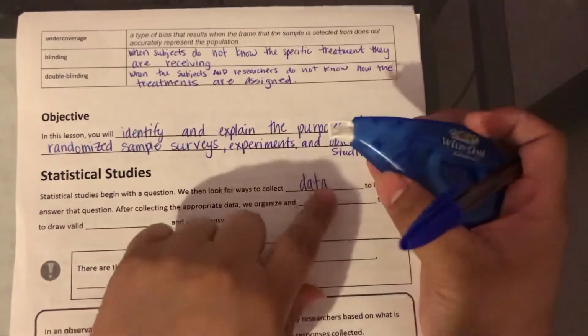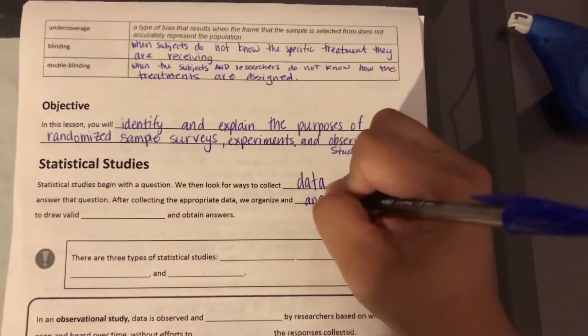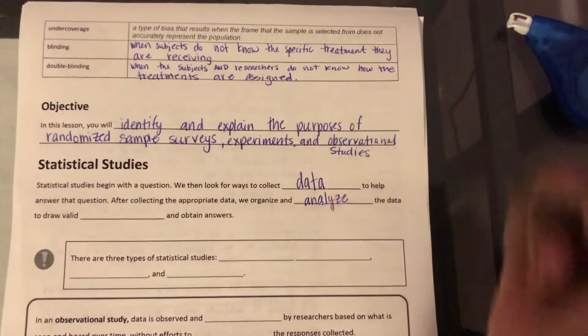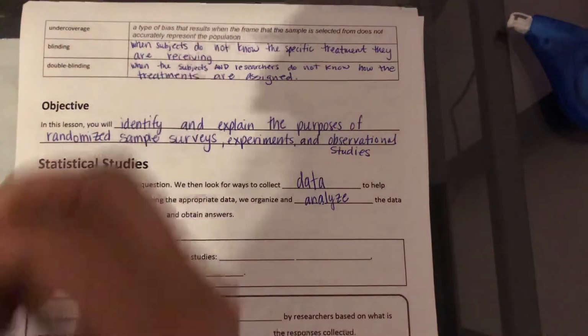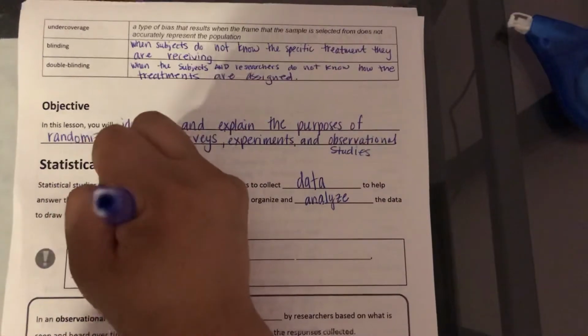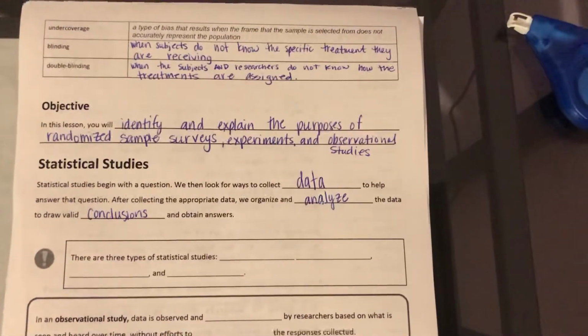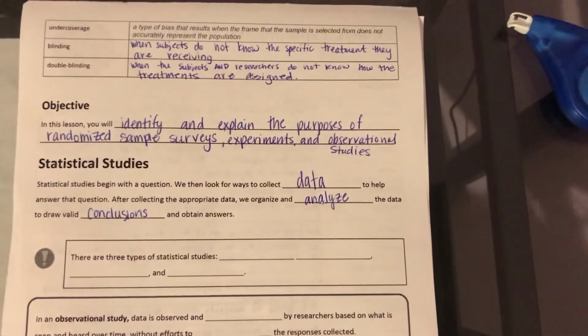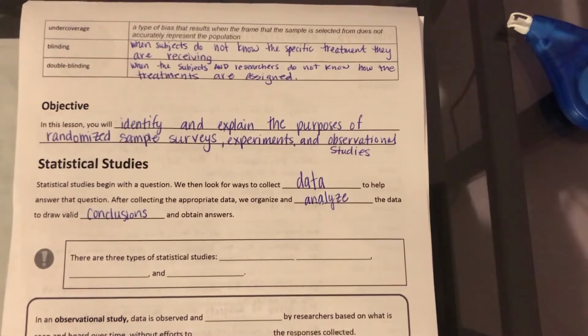Okay, analyze the data to draw valid conclusions and obtain answers. So what we're trying to say is it does no good to just collect data. We have to be able to take that data, do something with it, and draw conclusions with it. So that's part of the thing that you have to do with studies.